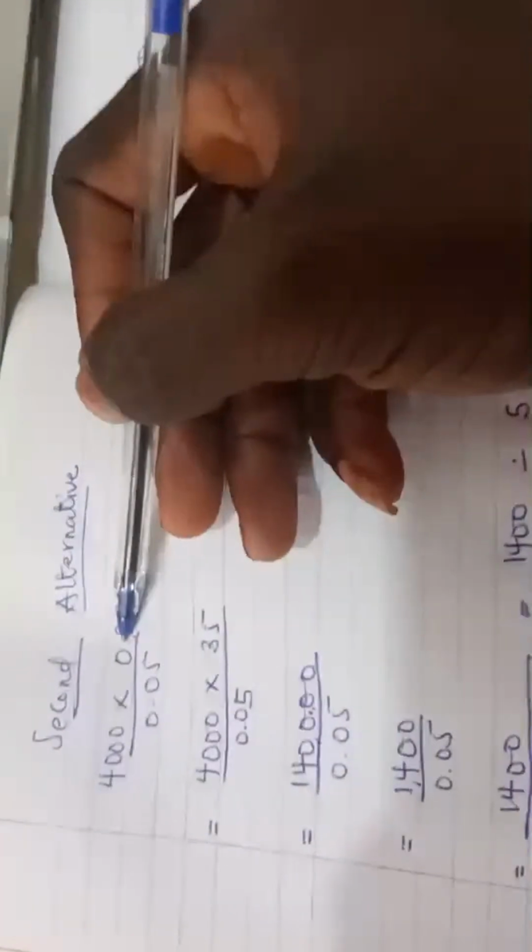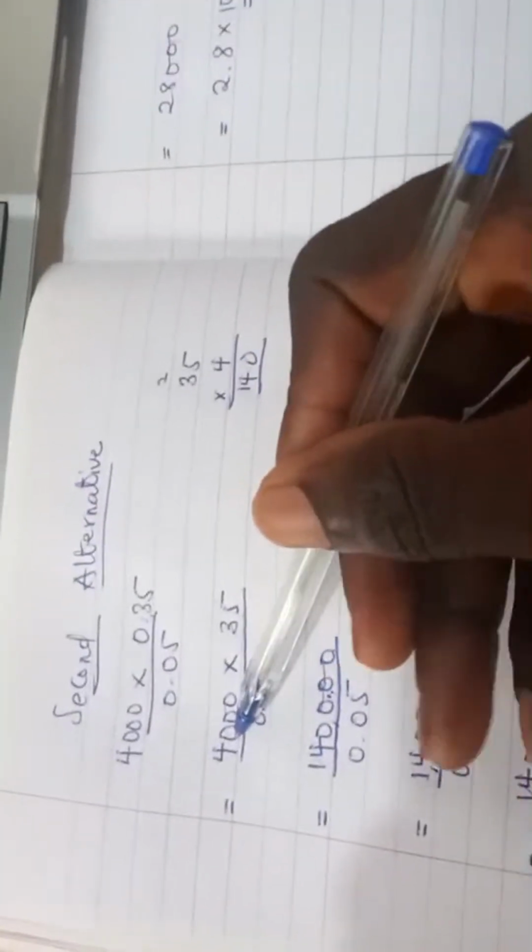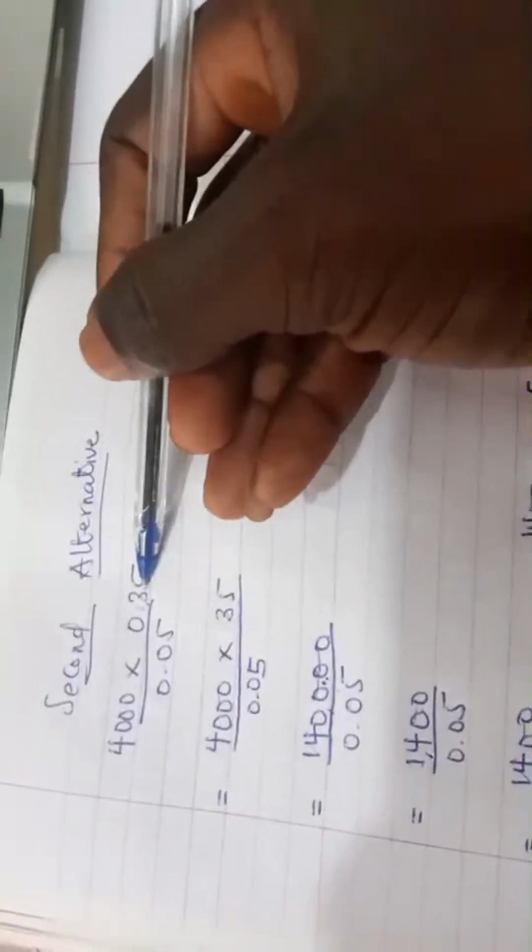Now this gives us 1,400 all over 0.05. The denominator we didn't touch; we were only working with the numerator. We first ignored the decimal point, multiplied and annexed the 0 and later brought it back. Afterwards, we brought back the decimal point, showing the numbers that were behind it.